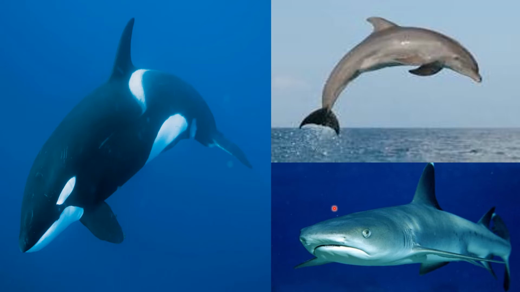There are different types of their kind, but today we are just looking at the dolphin. The dolphin here. Good. The whale over here, and then the shark. Good. Let us continue to see more animals.